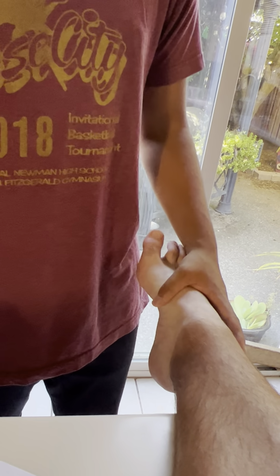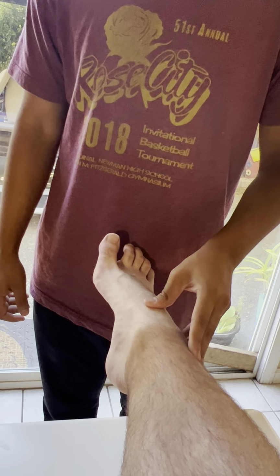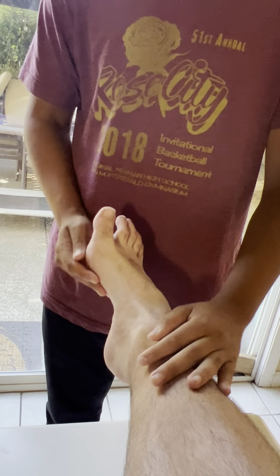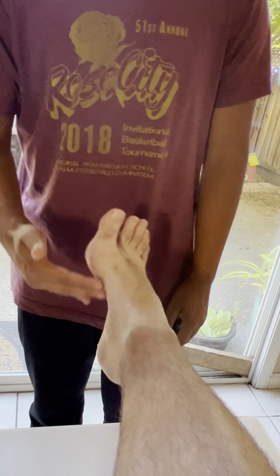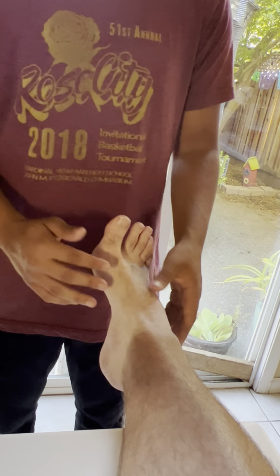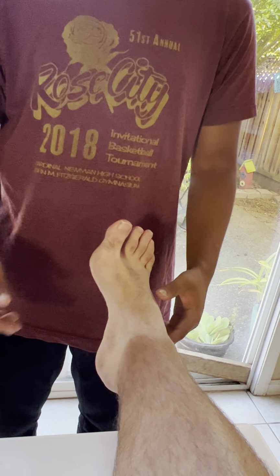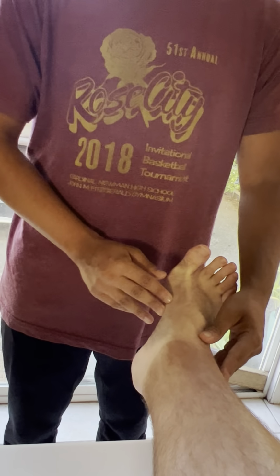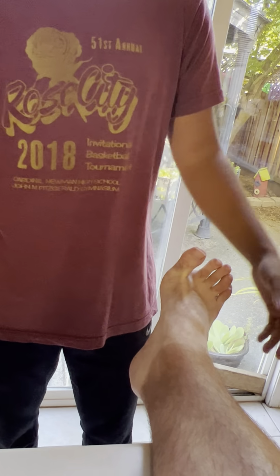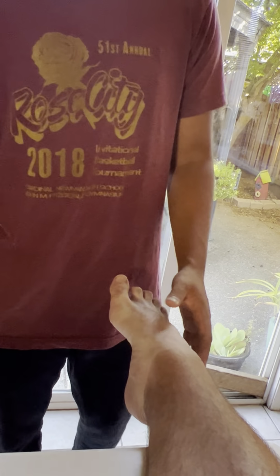And then we're going to do the neurological test. So we're going to test L4, which is ankle dorsiflexion and inversion. So go ahead and dorsiflex and then inversion, and that's testing L4. And then go ahead and do toe extension, and that's testing L5. Go ahead and do ankle eversion, and that's testing, no, eversion. Oh, eversion, my bad. Yep, and that's S1. And then ankle plantar flexion, and that's testing S1 and S2.